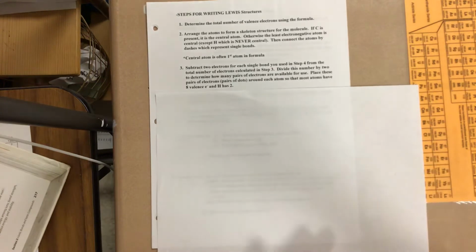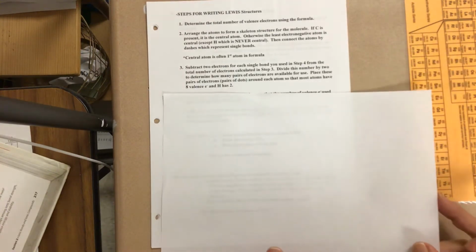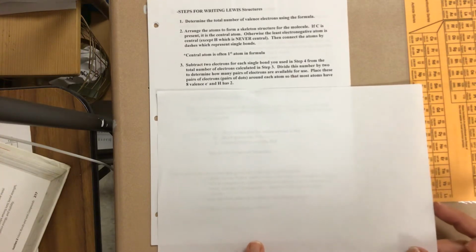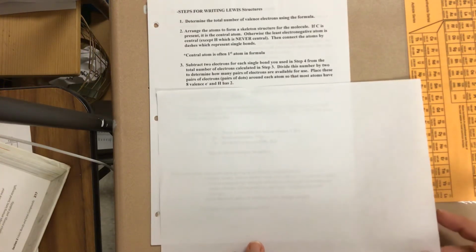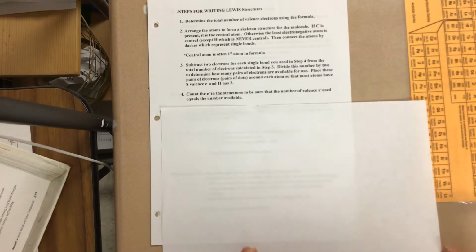Not every time, but most of the time you're pretty safe in assuming that, unless, once again, it's hydrogen. You will subtract 2 electrons for each single bond you used in step 4 from the total number of electrons calculated in step 3. You'll divide this number by 2 to determine how many pairs of electrons are available for use. Place these pairs of electrons or pairs of dots around each atom so that most atoms have 8 valence electrons, and hydrogen has 2.